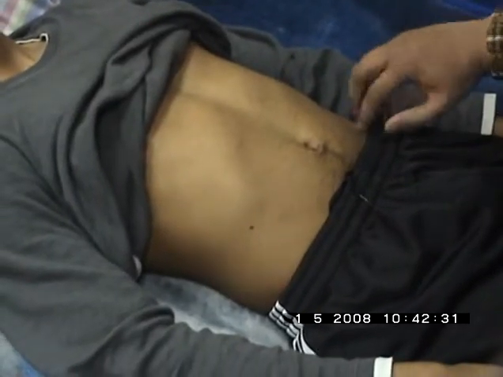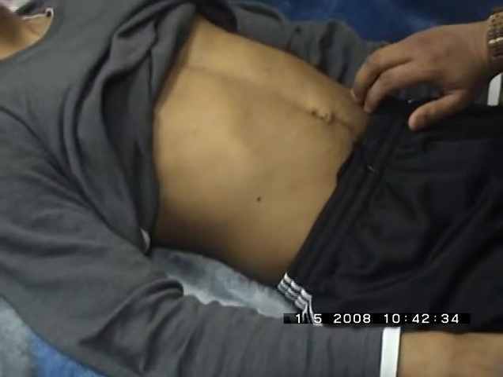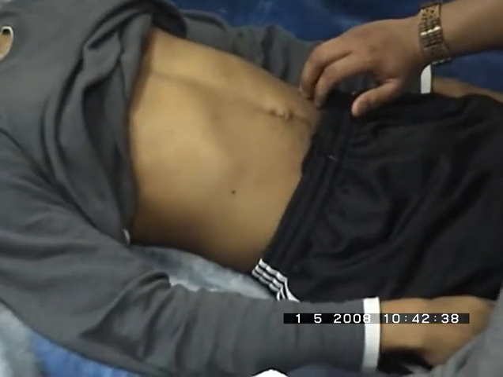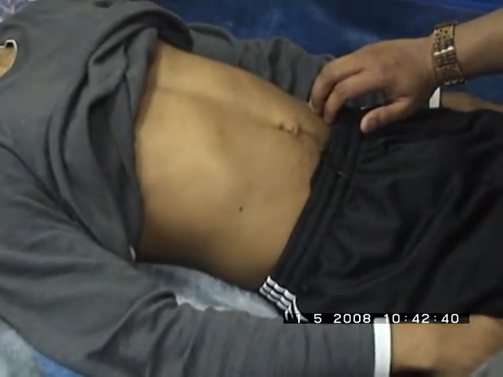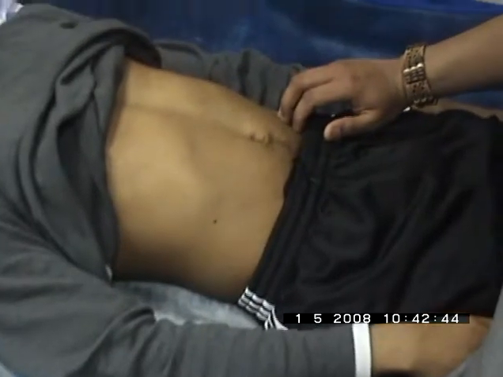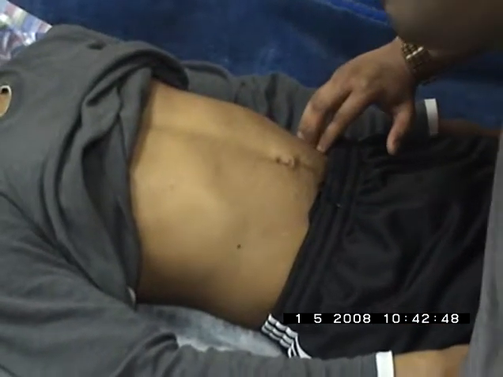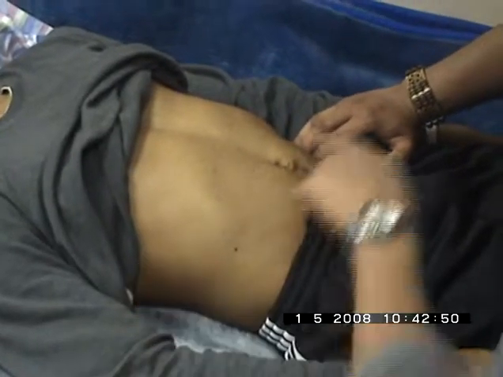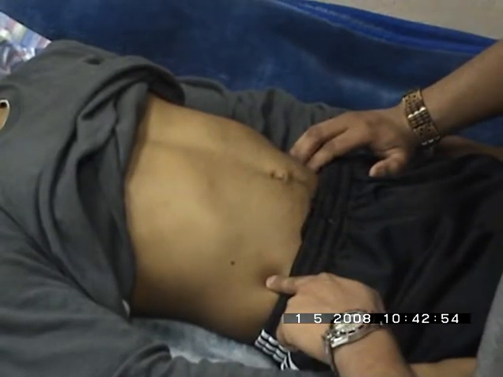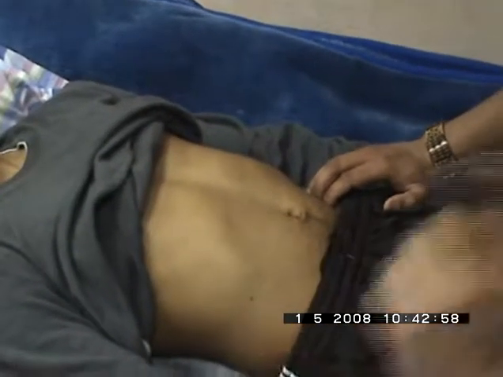Here, this side. In which pathology? Inflammation or something. Also appendicitis. Why? When you apply pressure here, the patient feels pain over the right iliac fossa. That's called Rovsing sign. It's used in appendicitis.